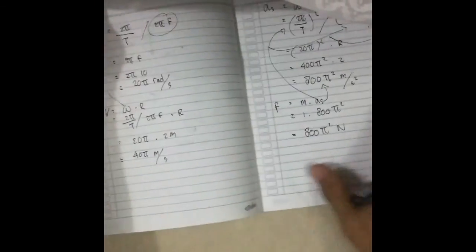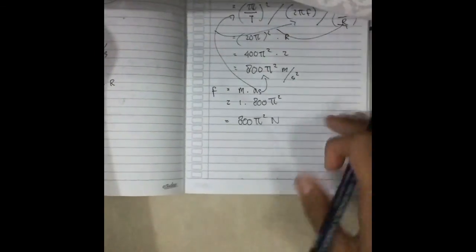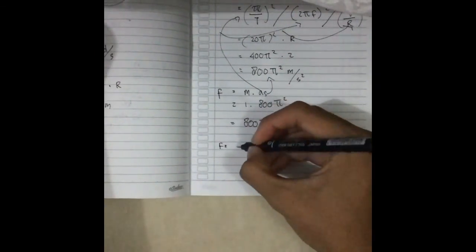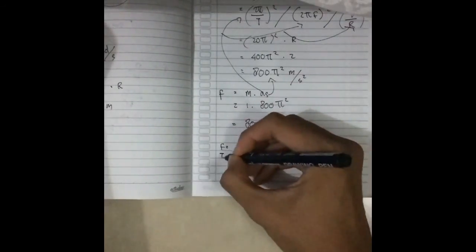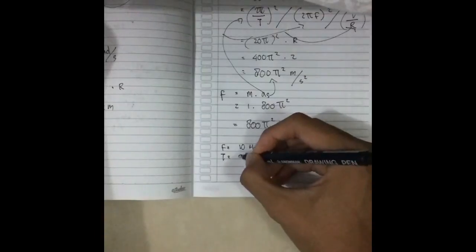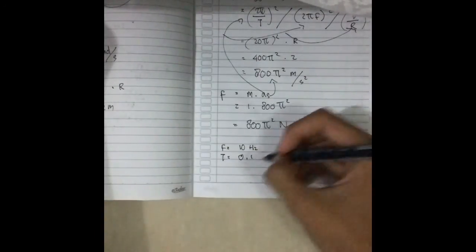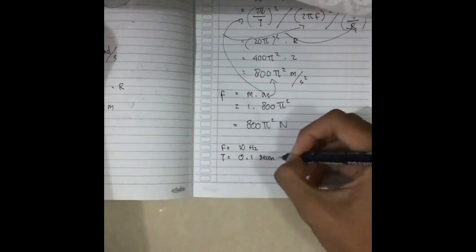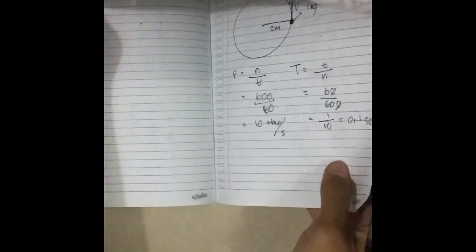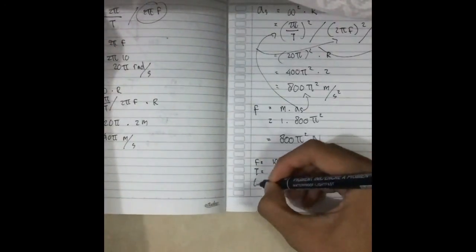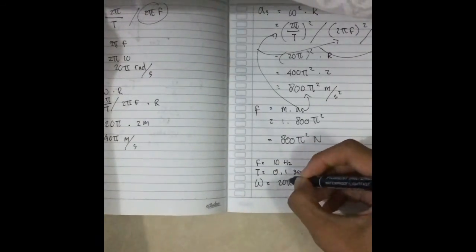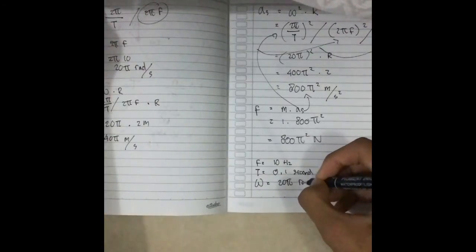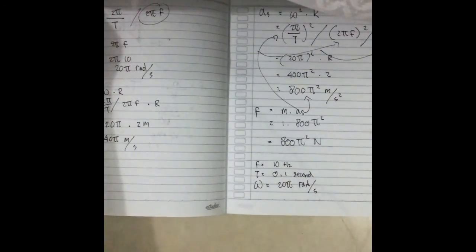I'm gonna write down the solution. F is gonna be 10 hertz, and the period is 0.1 second, and the omega is going to be 20 pi rad per second. Next is the velocity.